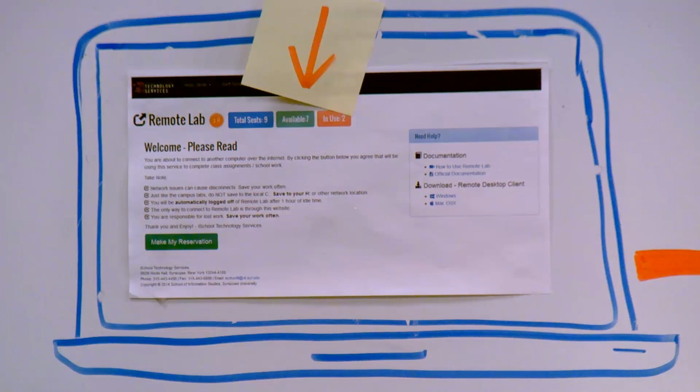Up at the top, you can see how many seats are available in Remote Lab. You'll see the total number of seats, how many are in use, and how many are left.